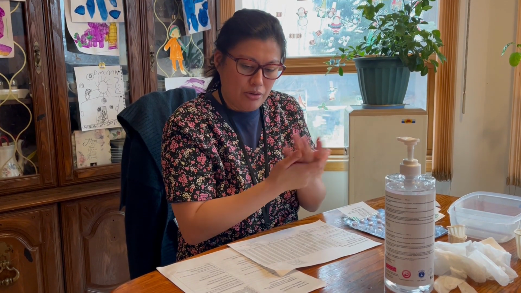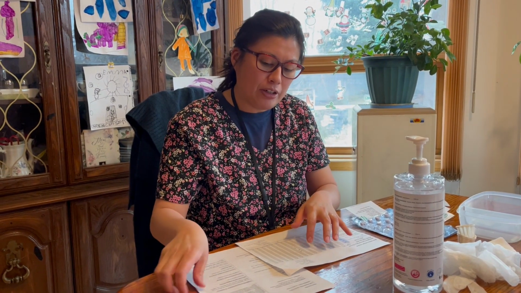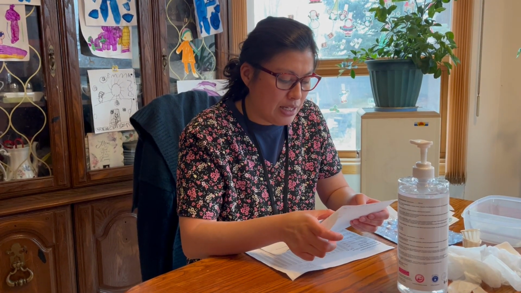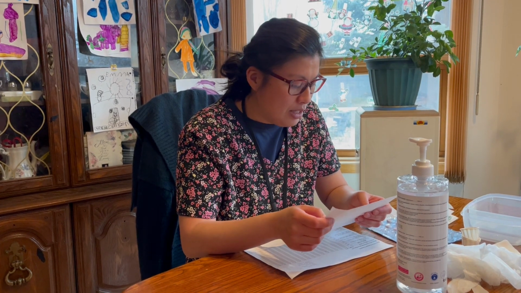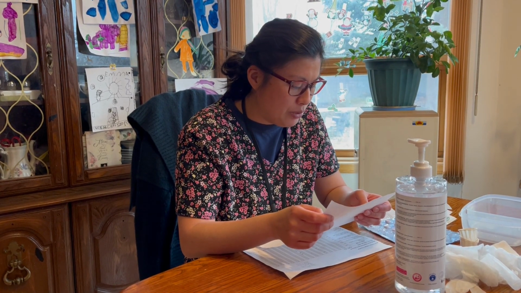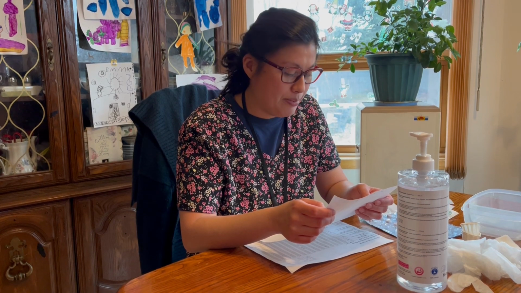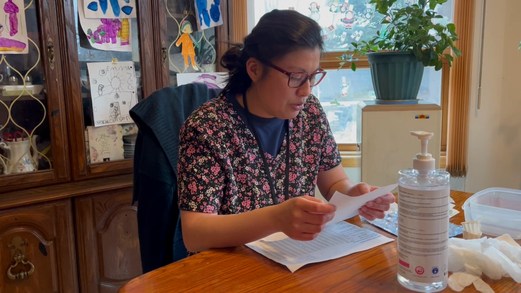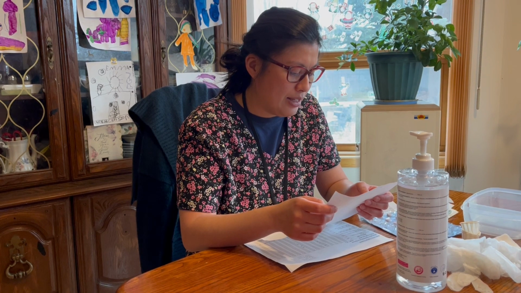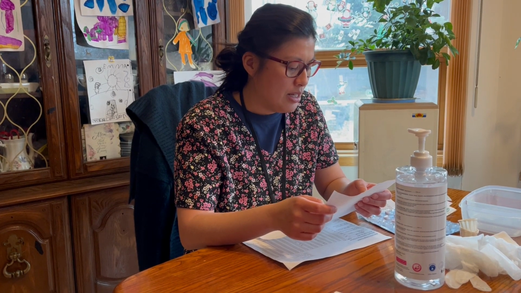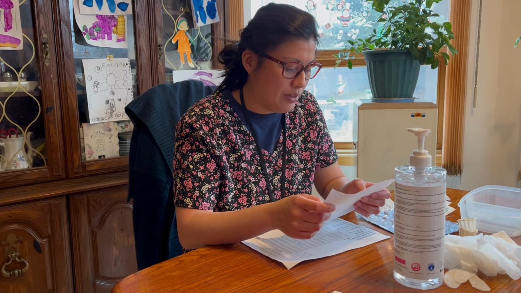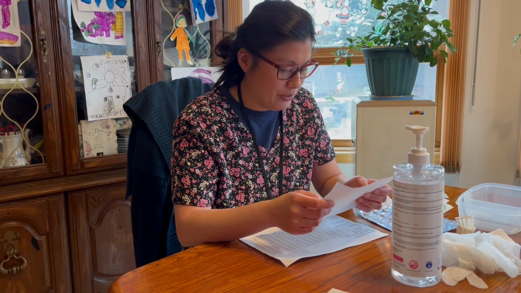Okay, so the first thing is hand hygiene. Right now, I'm just going to review the care plan. The care plan says Ethel Parker. On here it says EP, so these are her initials. Her birth date is August 2, 1925. Some other things on the care plan I'd review is her allergies. She's allergic to peanuts and penicillin. Her medical history looks like she has hypertension, diabetes, neuropathy, total left hip replacement, and congestive heart failure.